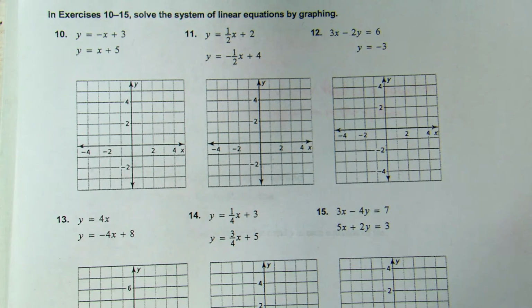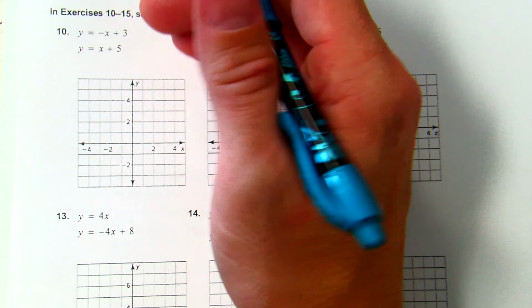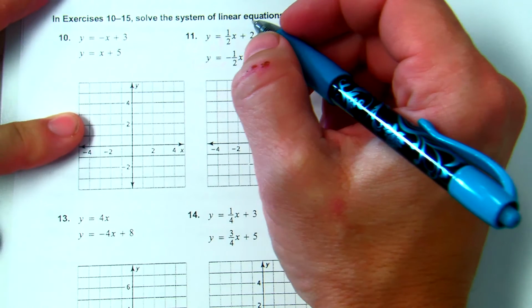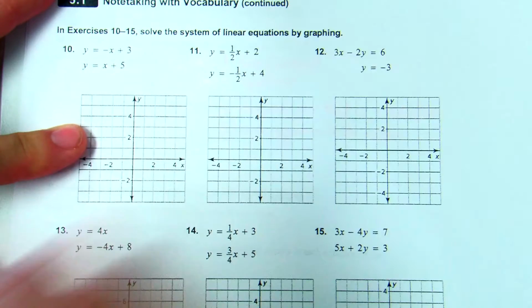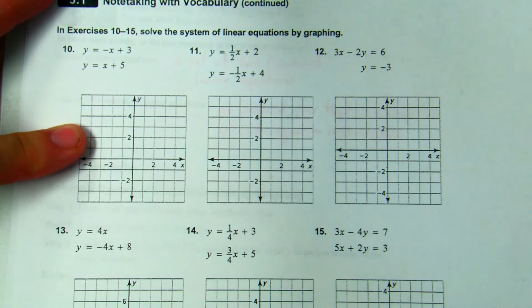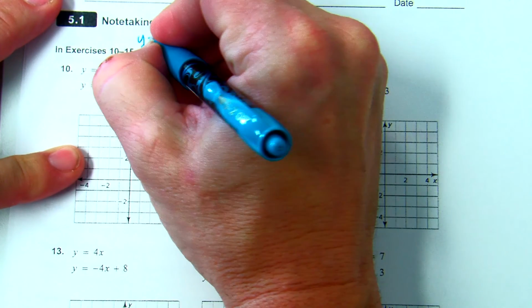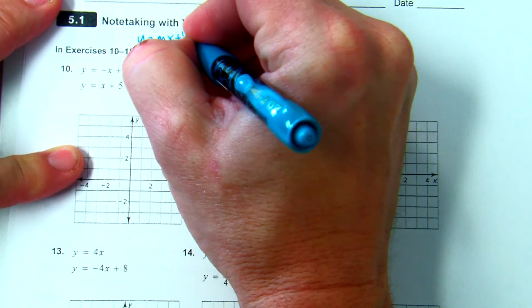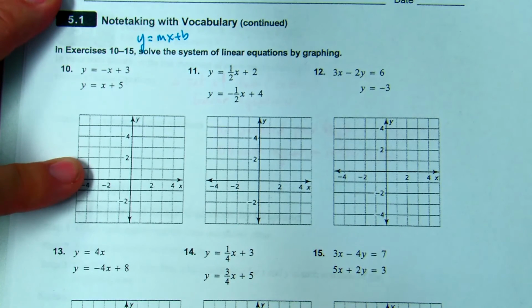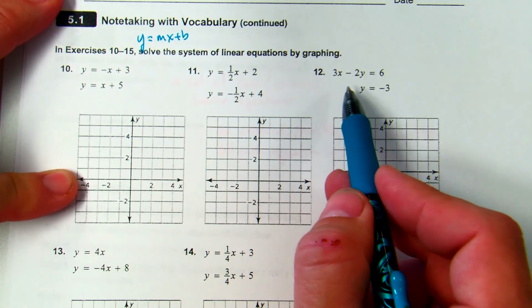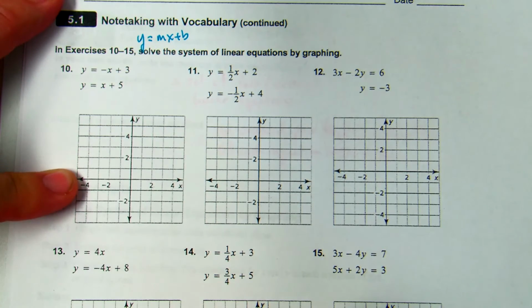All right, so if we're going to graph the first equation, these are already in the form of, and we'll just write this down here, y equals mx plus b, right? And so we can pull the slope and the y-intercept out of these equations. Now when we get down to number 12, we'll have to do a little work. But for the first two, they give it to us in that form.